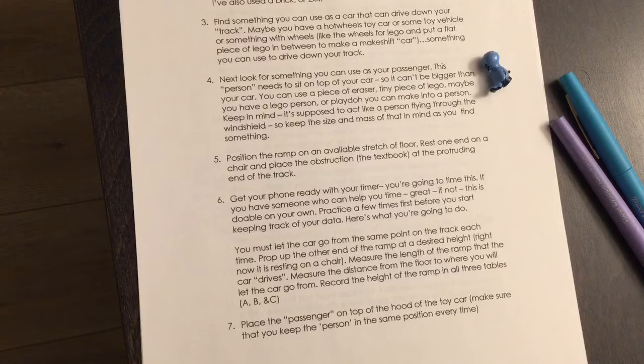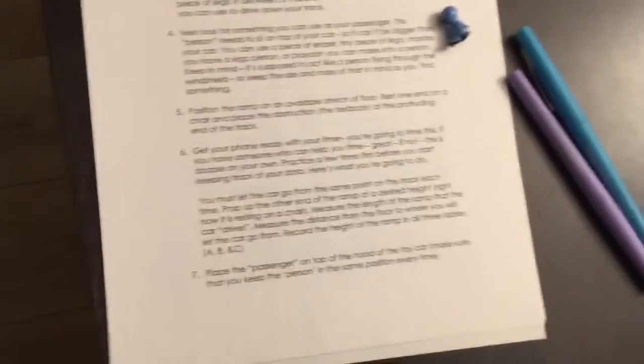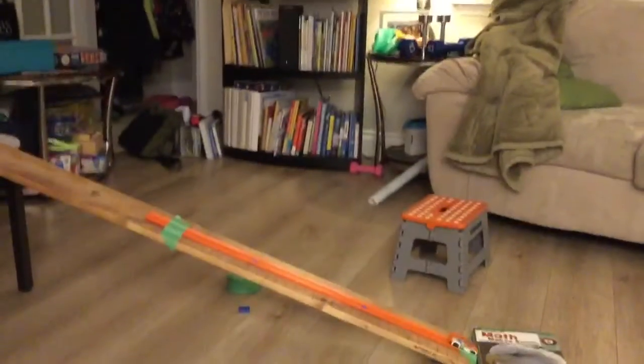You must let go of the car from the same point on the track each time. Prop up the other end of the ramp at a desired height. Right now it's resting on a chair. Measure the length of the ramp that the car drives. Measure the distance from the floor to where you will let the car go from, and record the height of the ramp in all three tables. So I'm going to do this with you to show you how I did it.